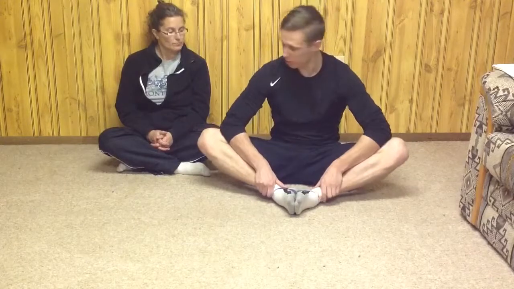Use your elbows to push your knees down. This is going to want to make you pull the chest forward, but try to fight it and keep as tall as possible. So like this. Okay, now we'll have the client perform the exercise.